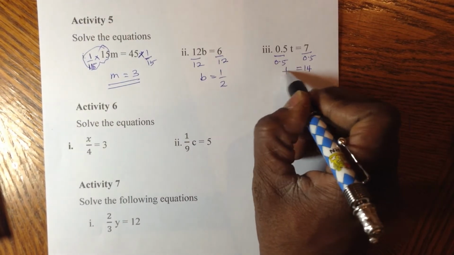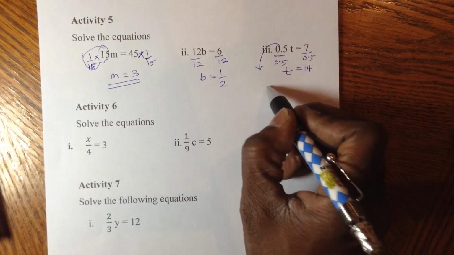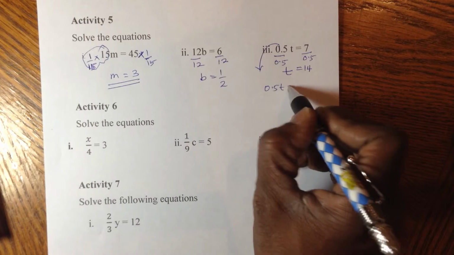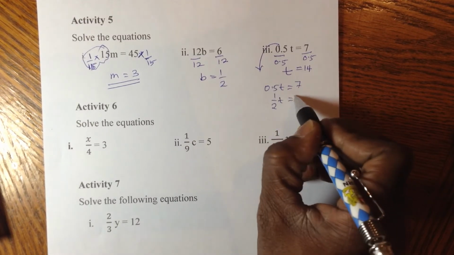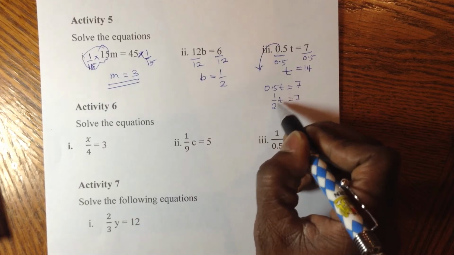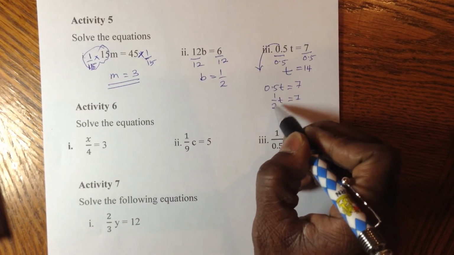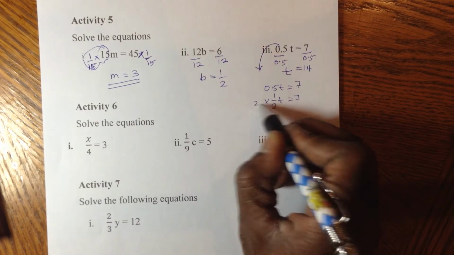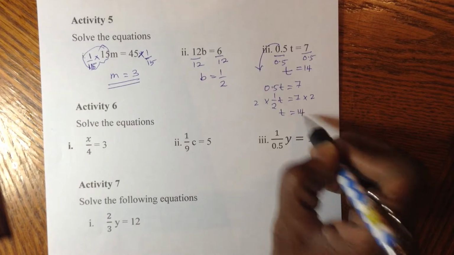So t is 14. One way to do that is to consider 0.5t = 7 as half t = 7. Now the multiplicative inverse of multiplying by half, or dividing by 2, is to multiply by 2. So you're going to get t = 14.